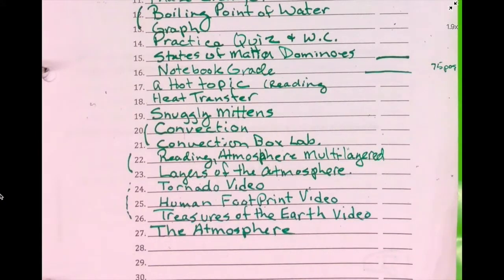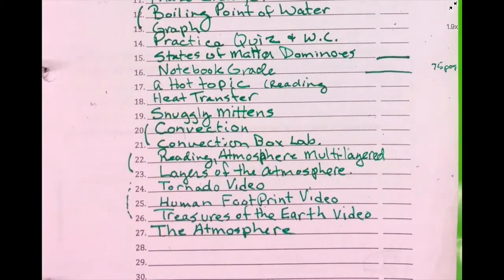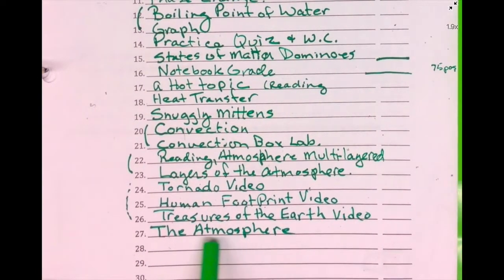All right, now this is what your notebook should look like so far. We already kind of went through it. You should have all your assignments in there. You should have them numbered, things like that. Now what I'm going to do is go through the assignments that are going to have test questions on them. I'm going to put some questions on the thing, on the questions for you to answer. You do not need to put anything else in your notebook for today.